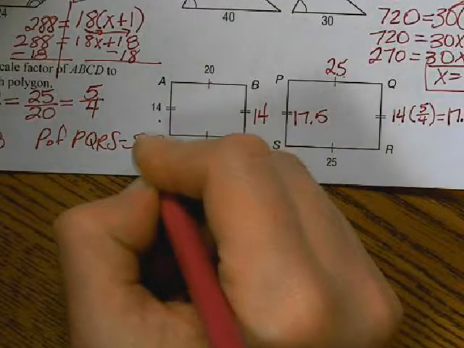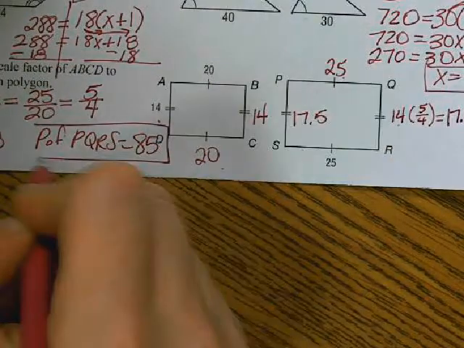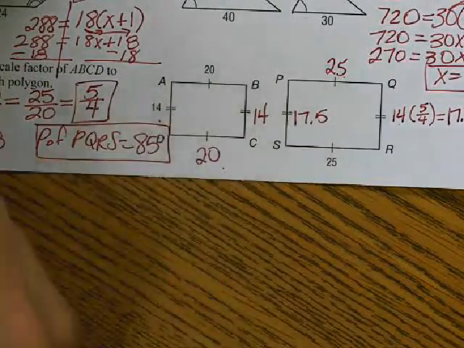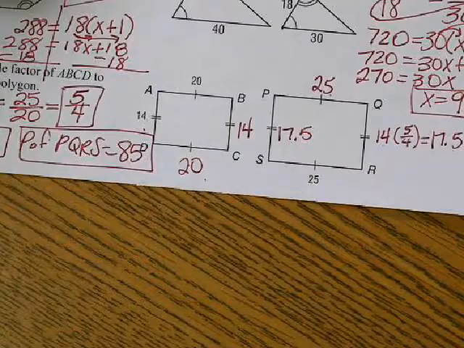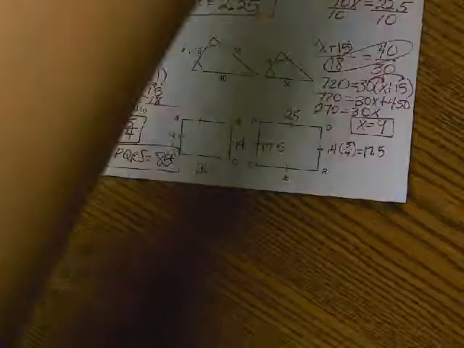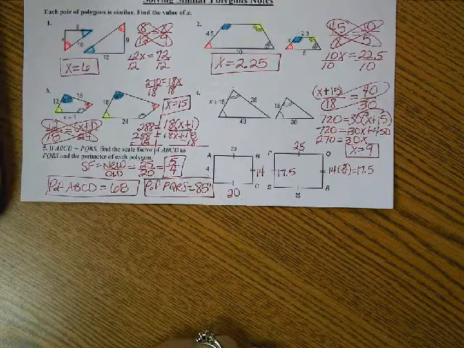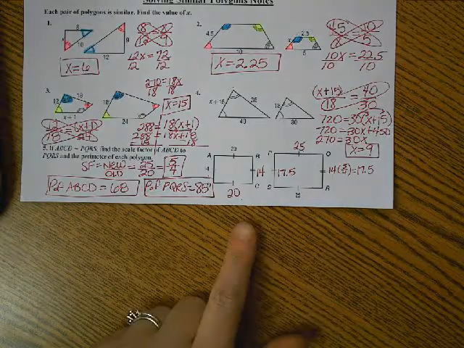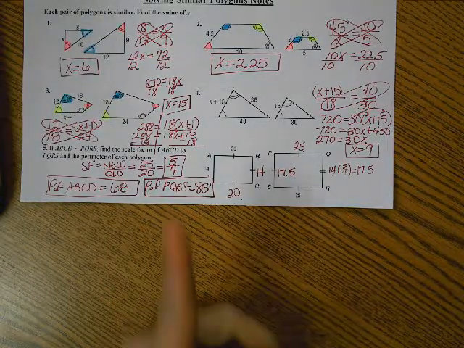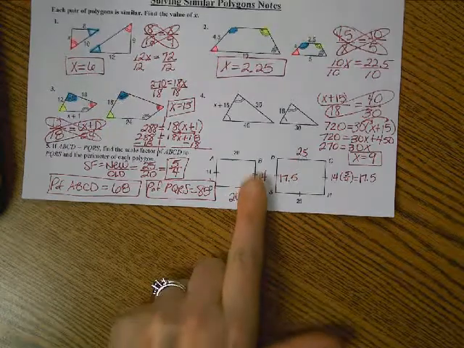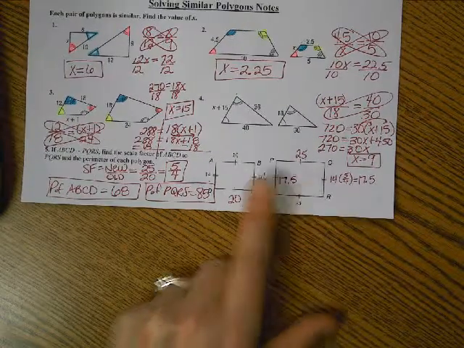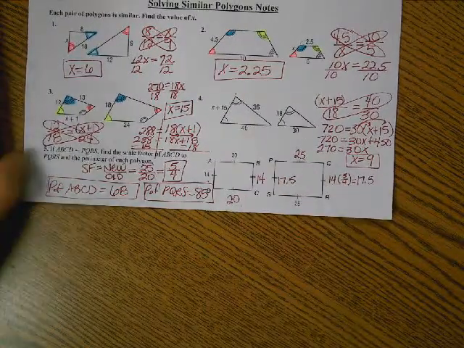That's 85. And I found those by just looking on my calculator. Okay? So if they say find the scale factor, you want to find two numbers that you can make a ratio out of. And then if they say find the perimeter and you only have one side, then you're going to take this side and multiply it by the scale factor to get the new side length.